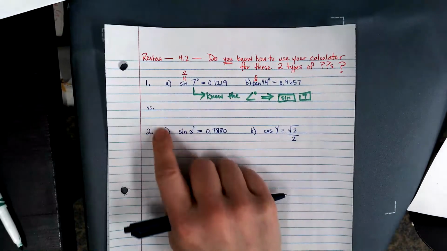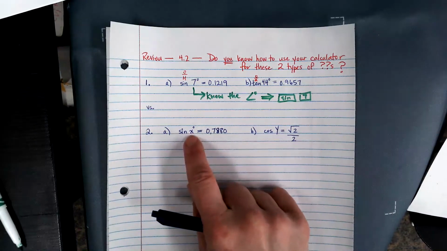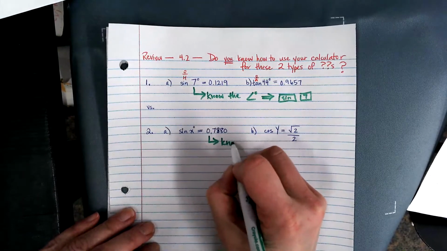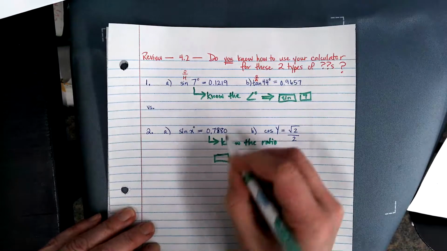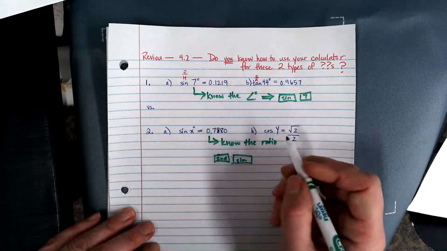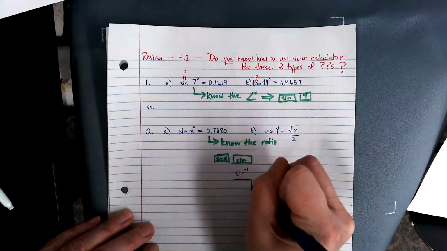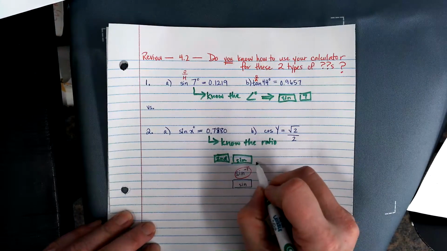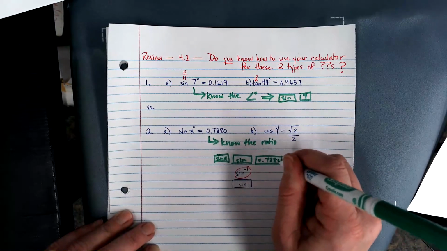Okay. Versus this question, where they've told you the ratio between the two sides, but they haven't told you the degrees. So this is where you know the ratio, so you use the arc sine or inverse sine, second sine, because you're looking for, again, that button that looks like this, except it's above the sine button, so you're looking for this function. Second sine, and then you enter the number.